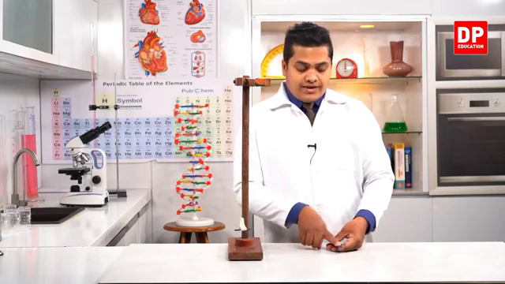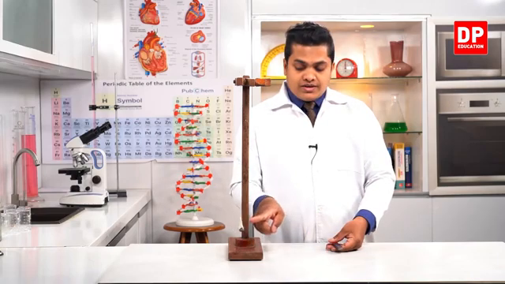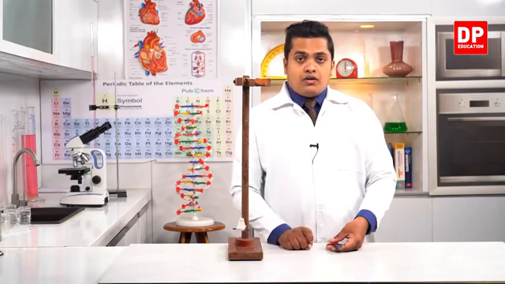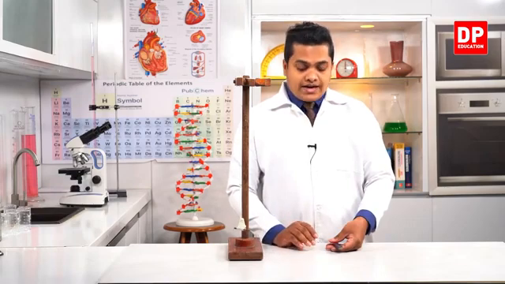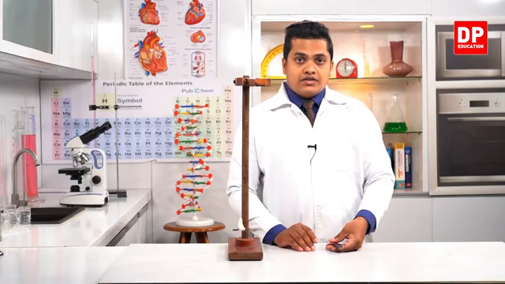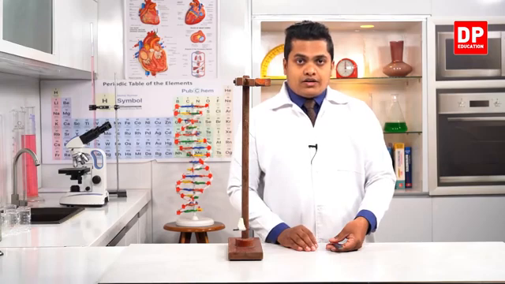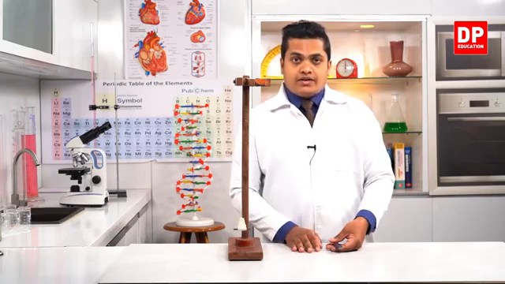When I take this north pole towards one terminal of the unknown magnet, if they repel each other, then that terminal is also a north pole. And if it attracts, it is a south pole. By using that feature, let us find out the poles of this unknown magnet.